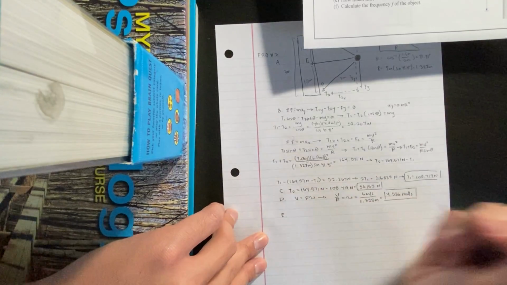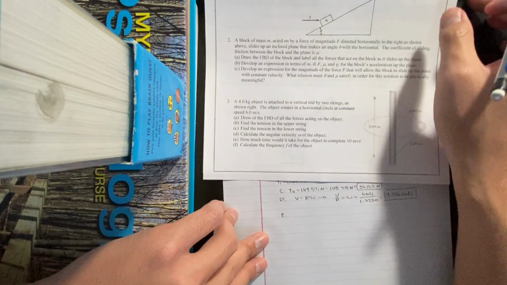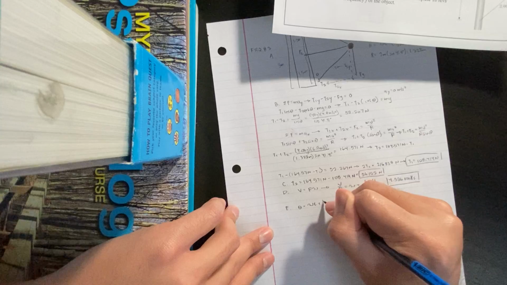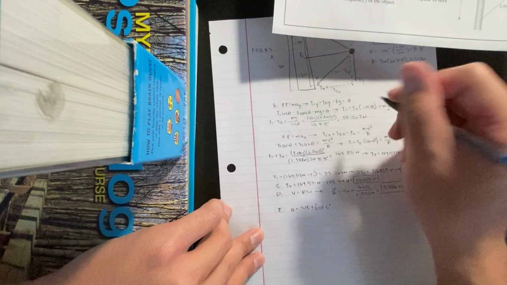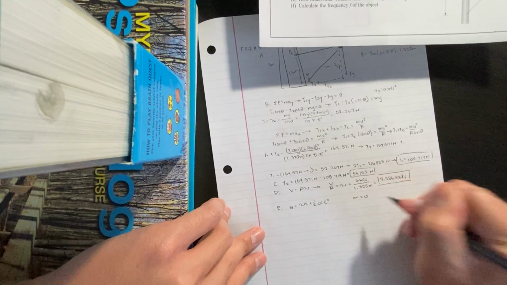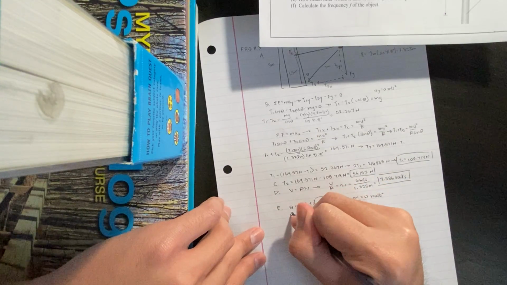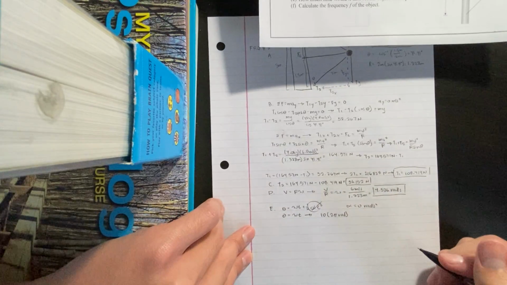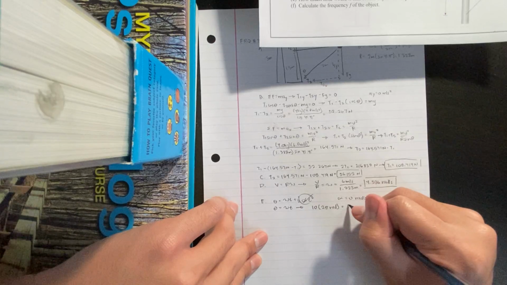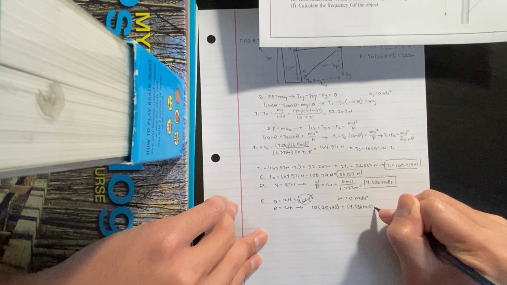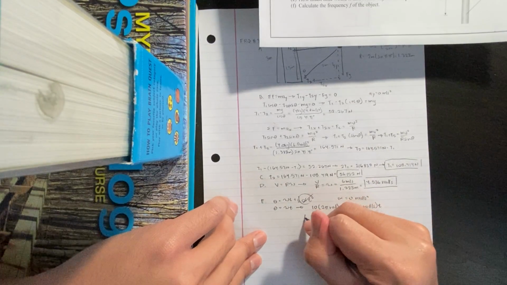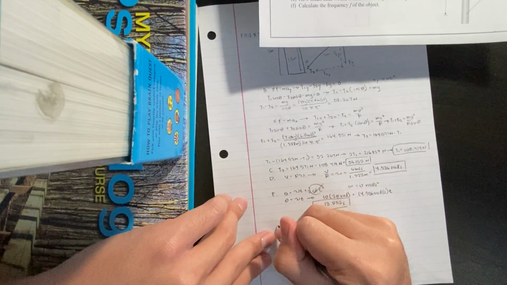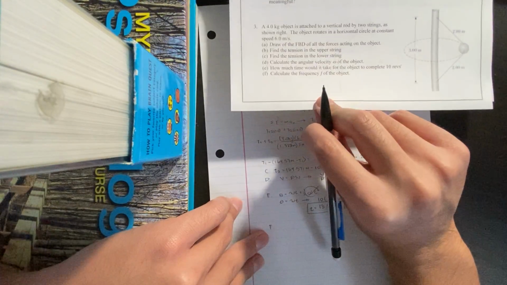Part E asks us how much time it would take for the object to complete 10 revs. So what I'm going to do is theta equals omega t plus 1/2 alpha t squared. Since the velocity is constant, that means omega is also constant, meaning there's no alpha. Alpha is 0 rads per second squared. So we know that theta equals omega t. Theta is going to be 10 revs, so it's 10 times 2 pi rads, because each rev is 2 pi rads, equals your omega, which is 4.536 rads per second, times t. You divide the omega over to here. t would equal 13.853 seconds.